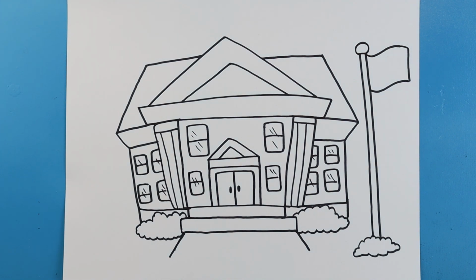And there you go. There is your drawing of a college. I'm going to fast forward and start coloring this.